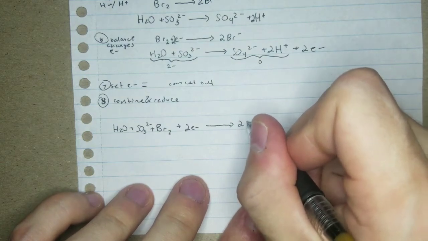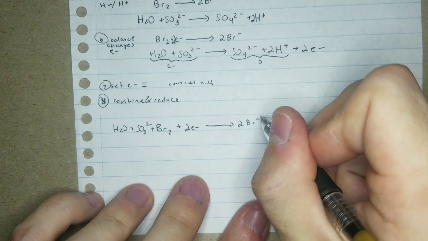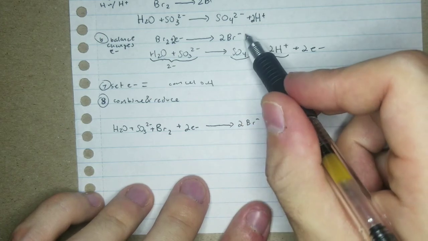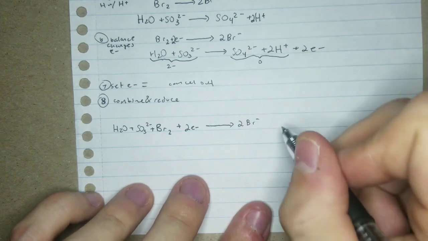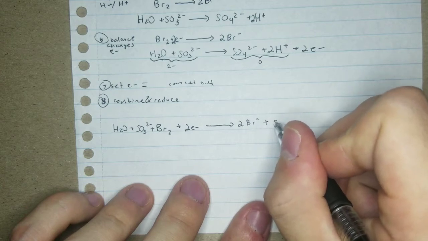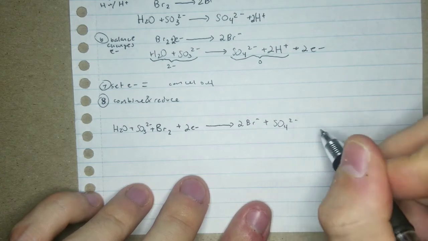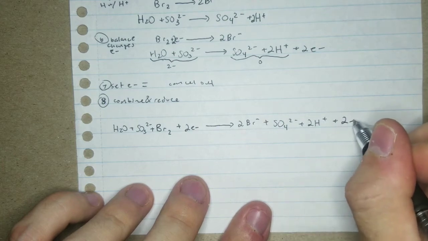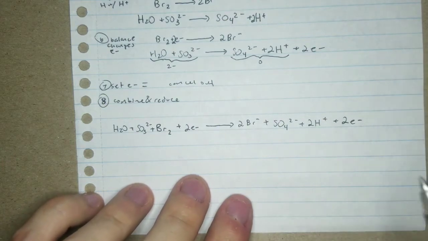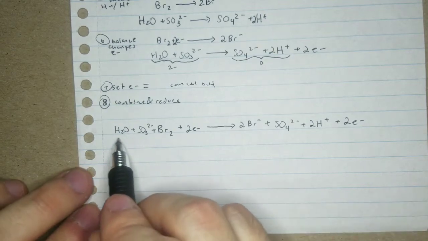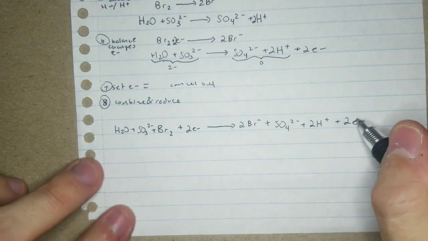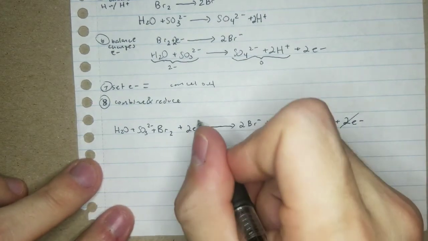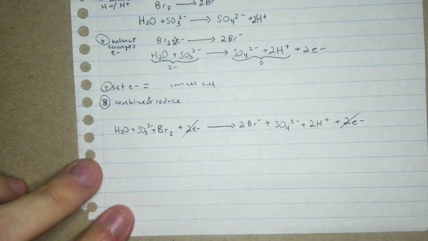Then on the product side we had the 2 Br minus, I believe from this equation, yep, and then we had plus SO4 2 minus plus 2H plus plus 2 electrons. And let's see, the first thing we can do is cancel out the electrons, because 2 on each side, you can just get rid of those.